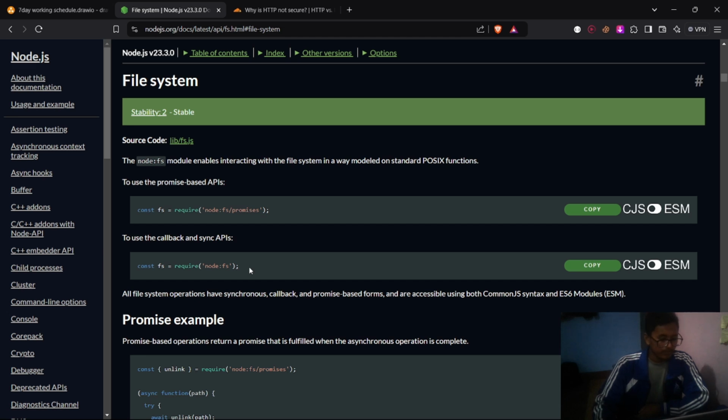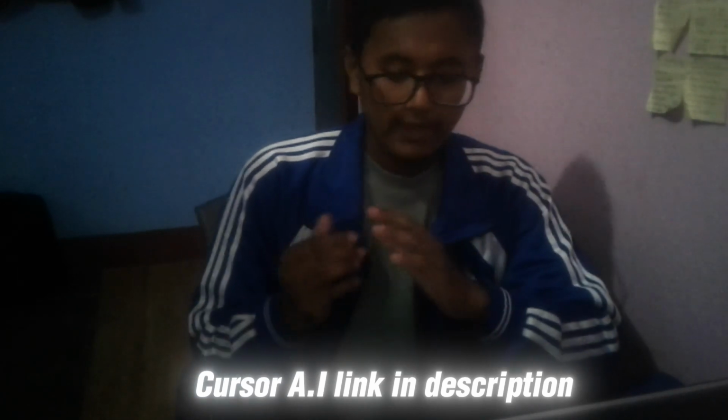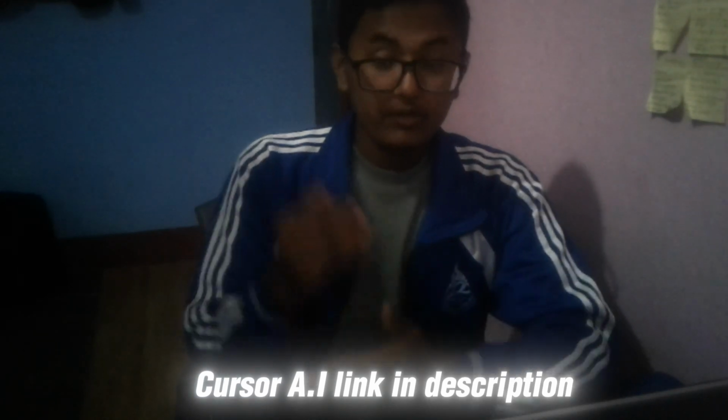By the way, I'm not using VS Code. I'm using Cursor AI. If you don't know, Cursor AI is an AI-powered code editor. It is like VS Code, but it is integrated with AI. So in this AI era, you have to move on and learn quickly.